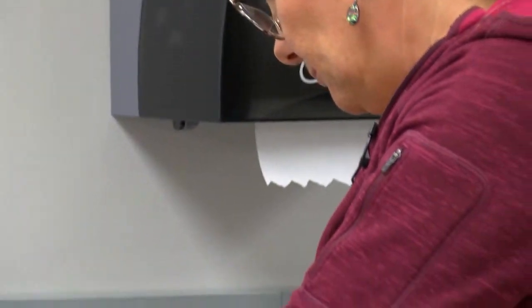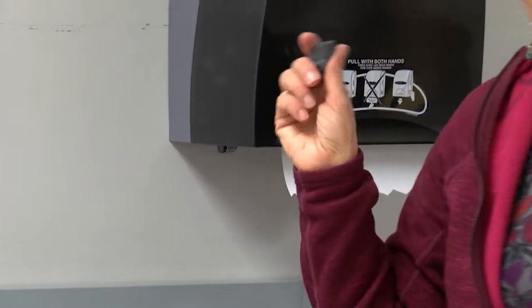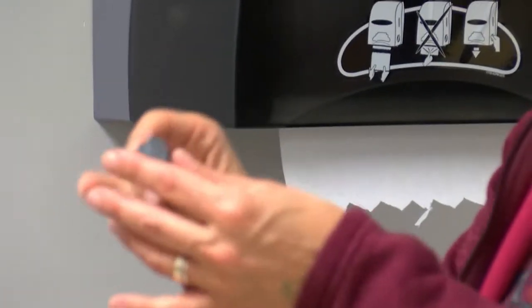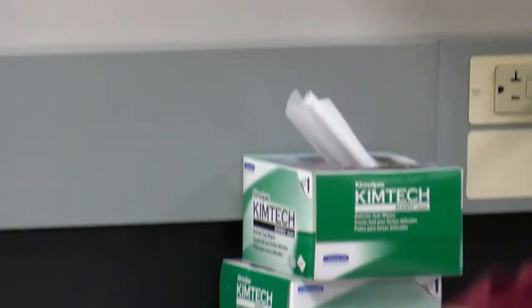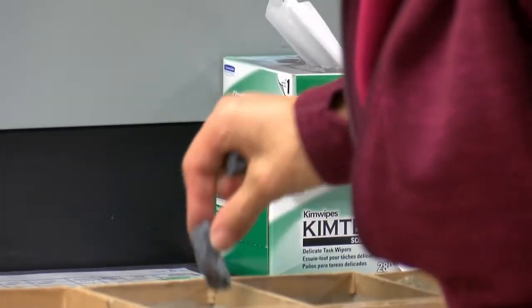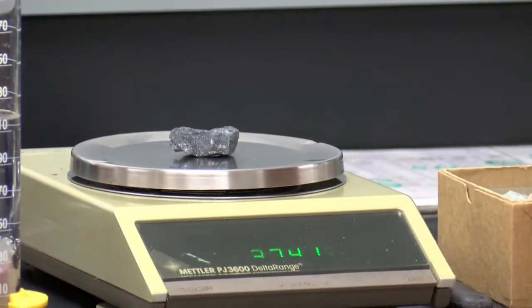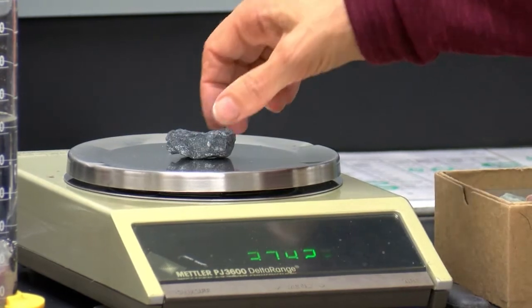What is it? This one is super cool. Like I said, it has a reddish-brown streak. It's very shiny, very lustrous. Okay, reddish-brown streak. It feels pretty dense. We could find the density of this by taking a mass. We get a little bit bigger piece. The mass is 37.42 grams.